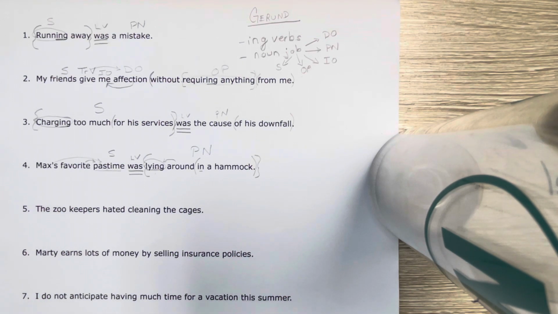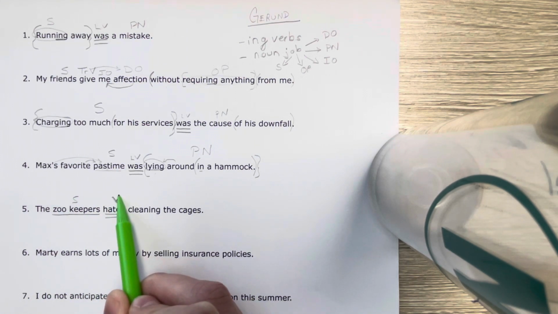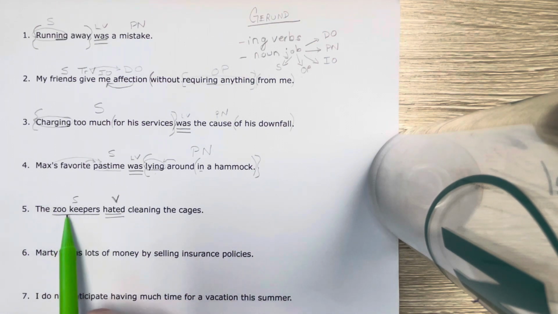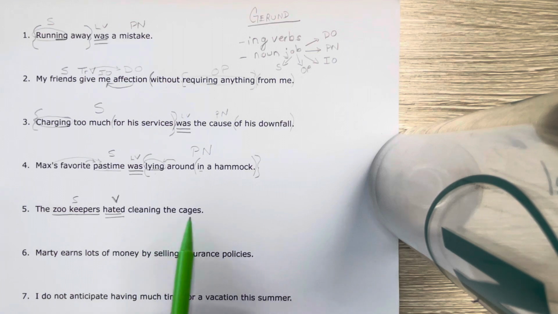The zookeepers hated cleaning the cages. We don't have any prepositional phrases, and so we just dive into the process looking for subject and verb, and it looks like we have zookeepers as a subject and hated as an action verb. And so once we have an action verb, we're asking for a direct object. The zookeepers hated what? And you look through the rest of that sentence, they didn't hate the cages, just the cages by themselves. What did they hate?